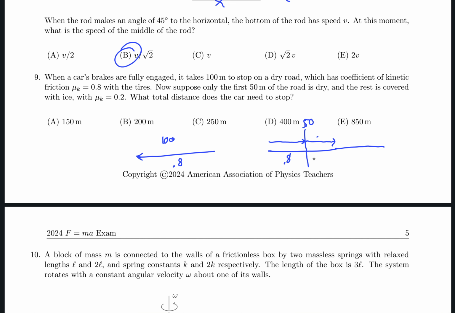So you'll need like 200 meters more of 0.2 because it's just a quarter as powerful. It does a quarter as much work per distance. And I'm using the formula that you should know: work equals force times distance. If you're doing a quarter as much force, then you've got to have 4 times as much distance. So overall, it's the first 50 plus 200 more meters, which is equal to 250 meters.